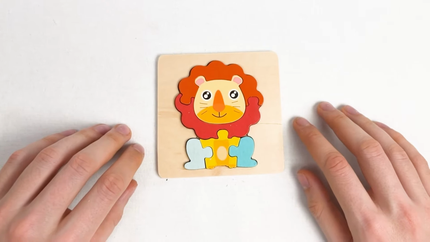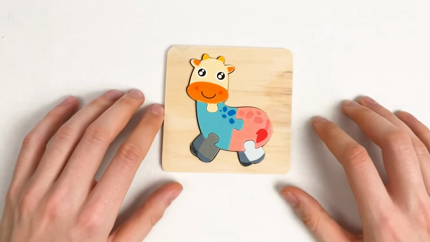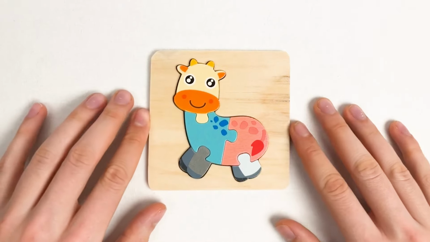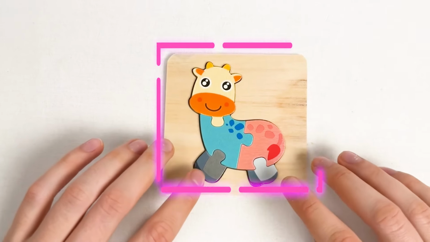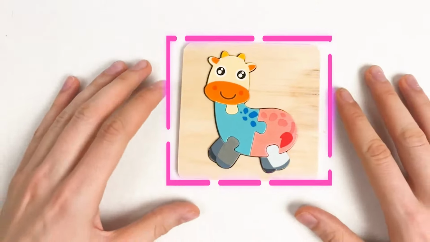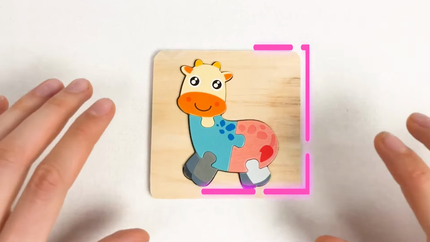You're doing really well. And we have our next puzzle. And here we can see a giraffe. Right, it's a giraffe. So let's start with the giraffe puzzle.